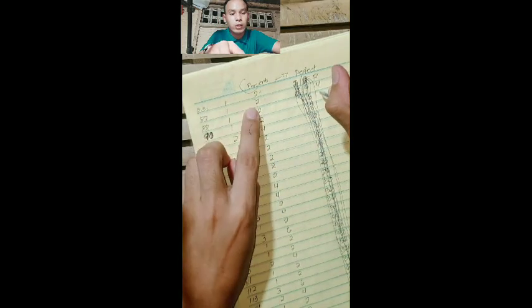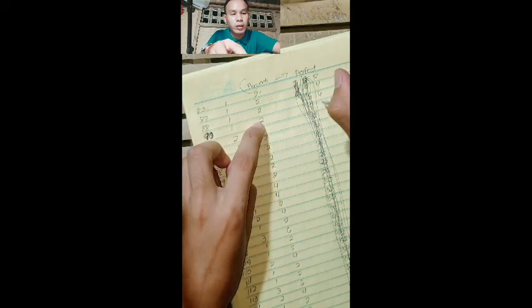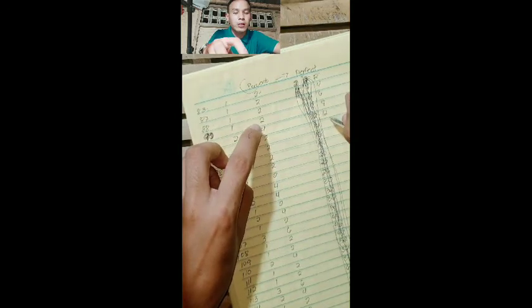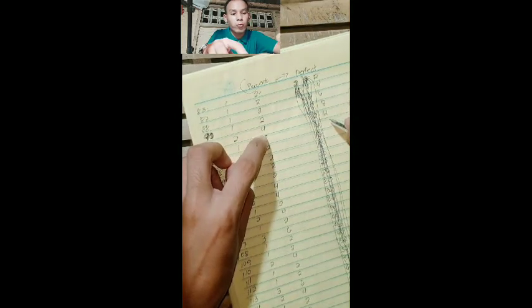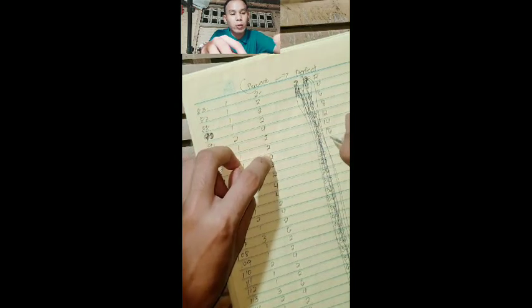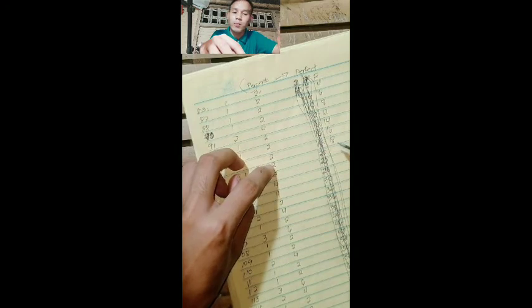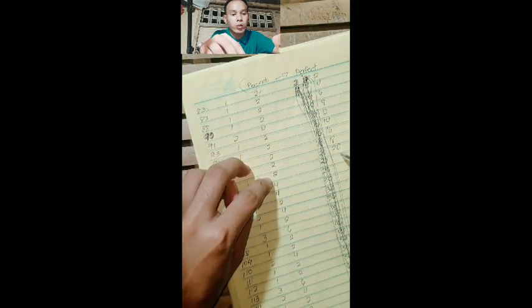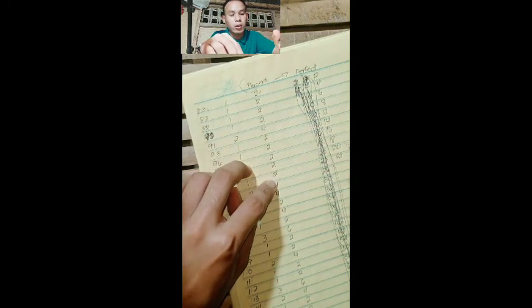4 plus 2 is equal to 6. 6 plus 2 is equal to 8. 8 plus 4 is equal to 12. 12 plus 2 is equal to 14. 14 plus 2 is equal to 16. 16 plus 2 is equal to 18. 18 plus 2 is equal to 20. 20 plus 2 is equal to 22. 22 plus 4 is equal to 26.